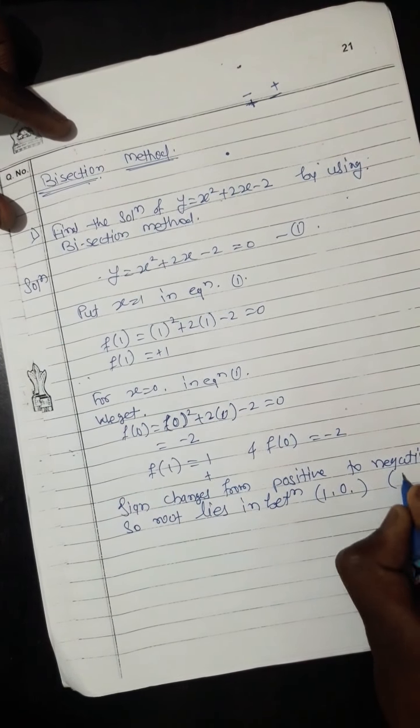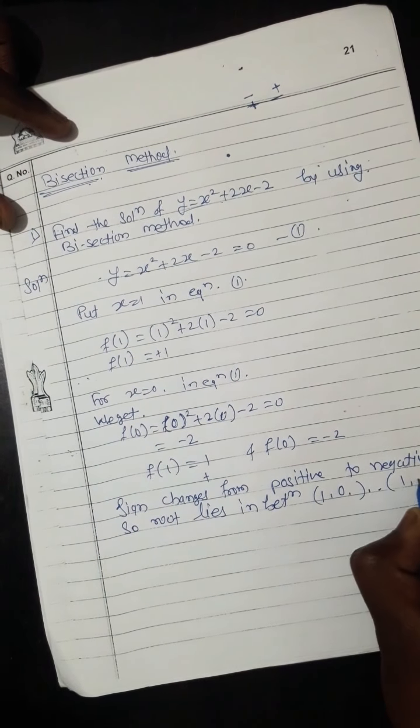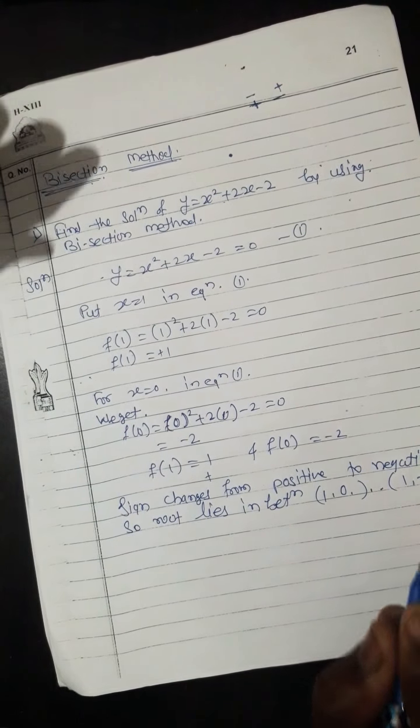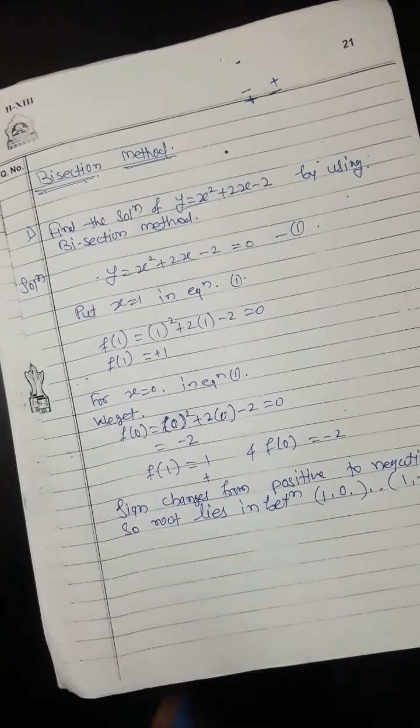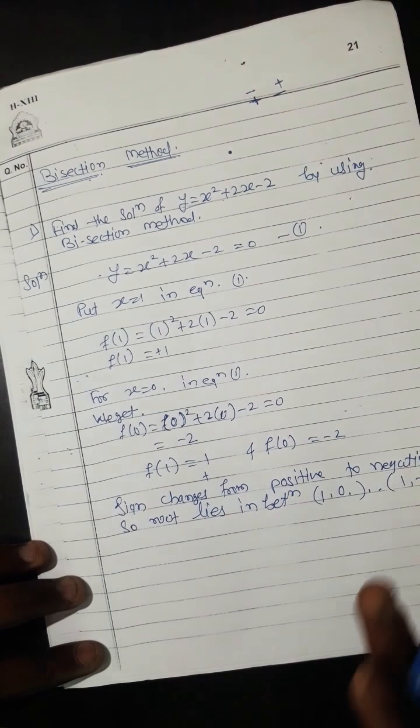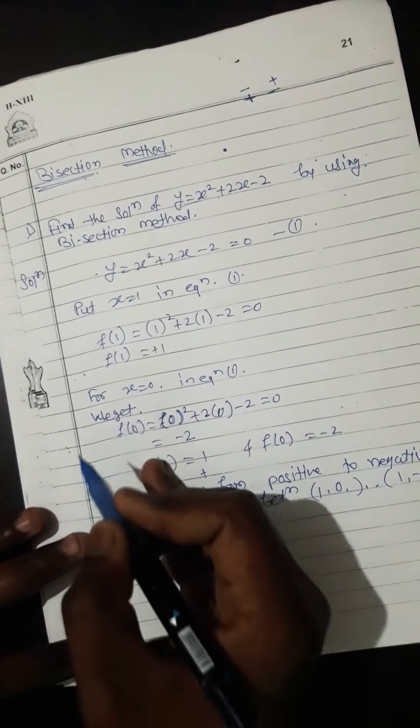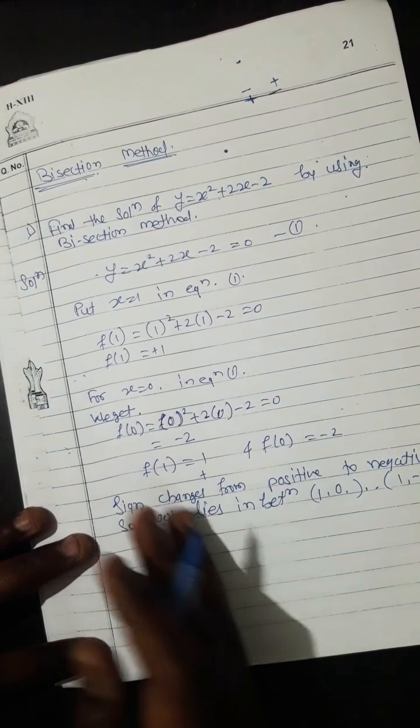This is our root interval. Now we have to draw a table. This procedure we should follow continuously.